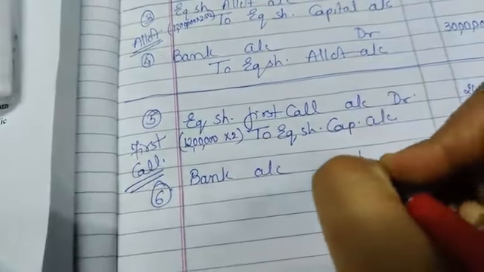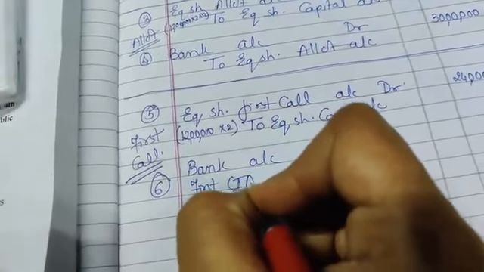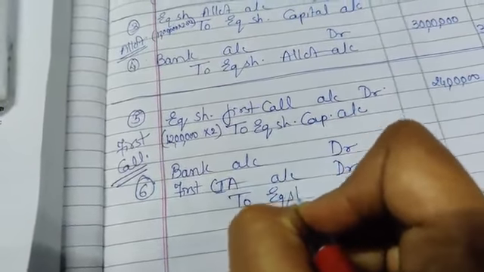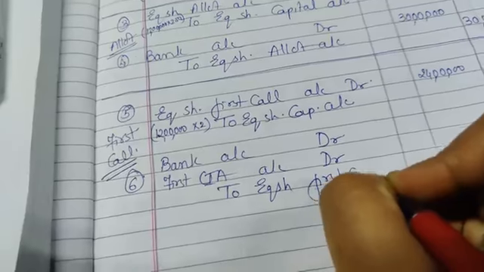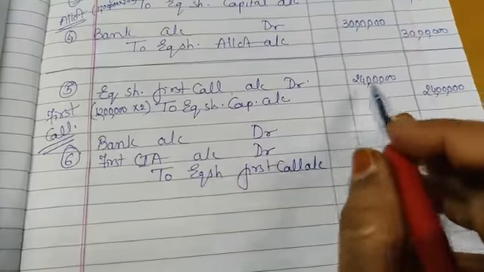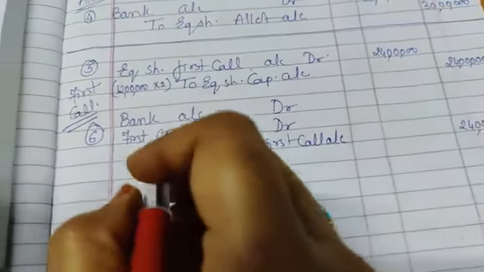So bank account debited. This is first call account debited to equity share first call account. See, equity share first call to first call, note down the same amount. So 24 lakh will come here. Okay, now this party is not paying.